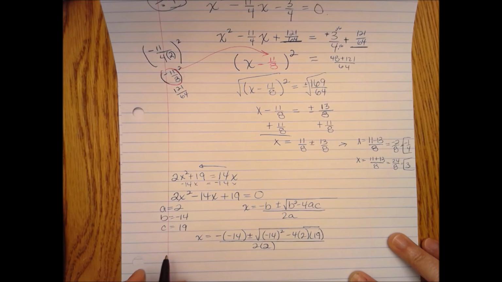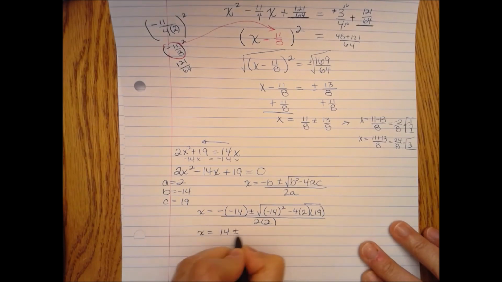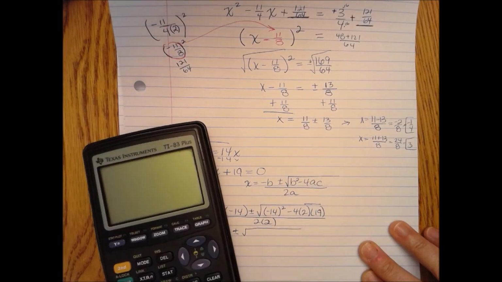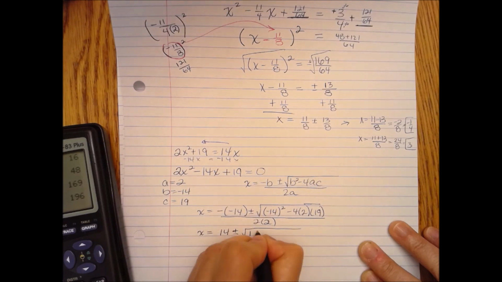We have x equals positive 14 plus or minus the square root of negative 14 squared, which is 196.